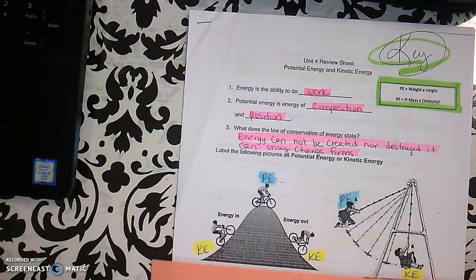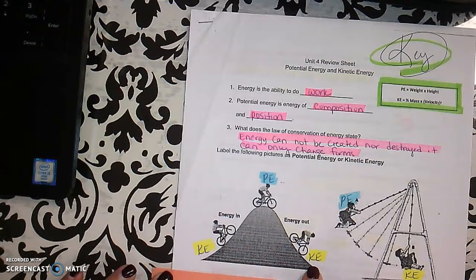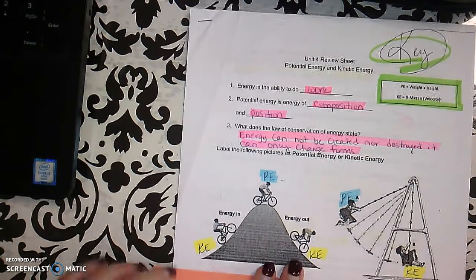So now we've got some different pictures to label. Down here at the bottom of the hill, we have a lot of kinetic energy. At the top of the hill, where we're higher off the ground, we have potential energy. And then down here at the bottom, we have kinetic energy, where we're going the fastest and we're closest to the ground. Remember, wherever we have the most kinetic energy, that's where we have the least amount of potential.